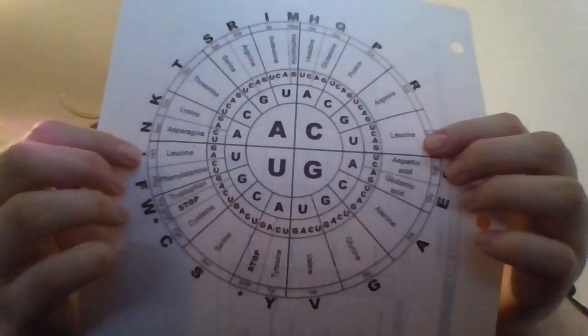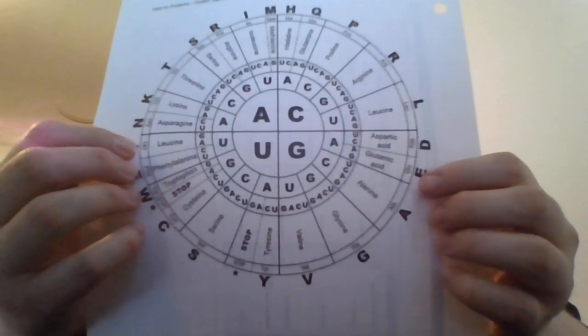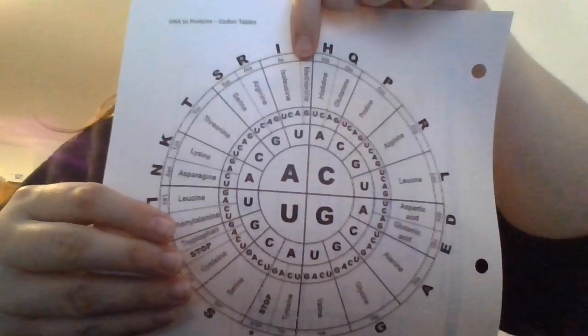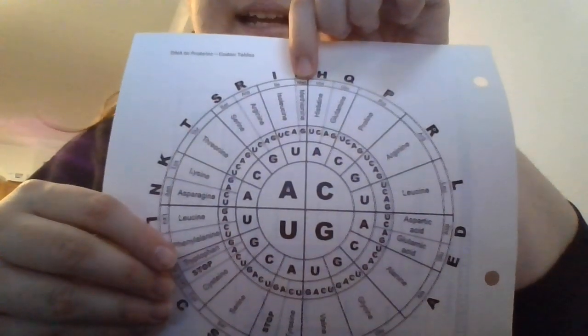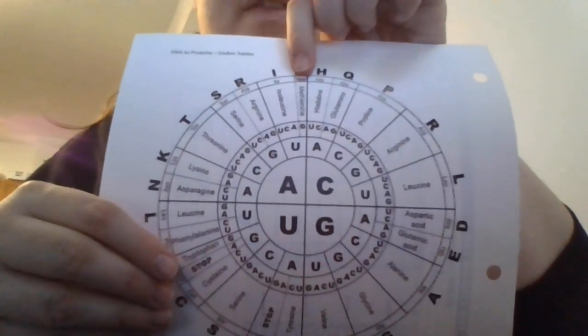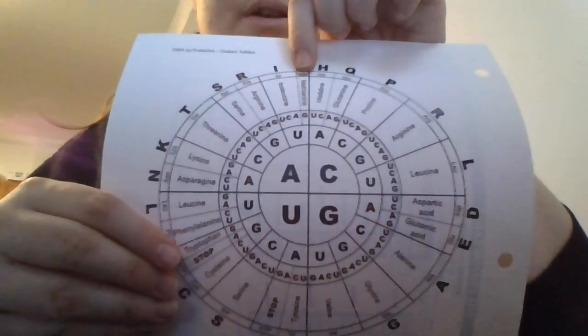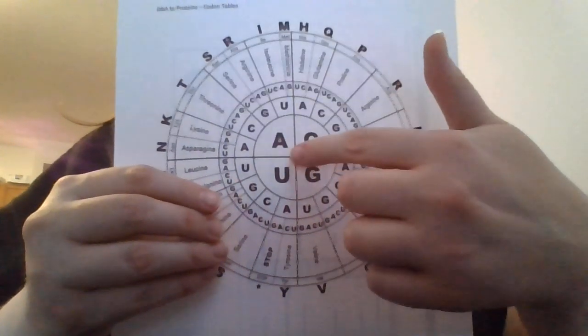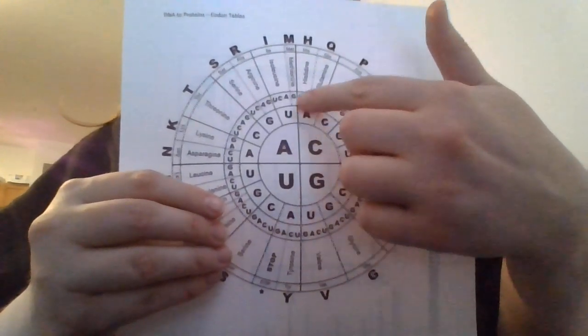So another example. Here we go. Here's a good one. Up top, up here. This one's called methionine. This is the codon that every single protein always starts with. So if we read this, how do we get methionine? A-U-G.